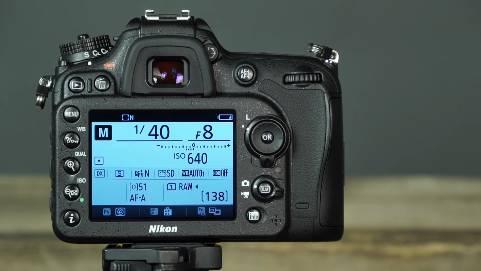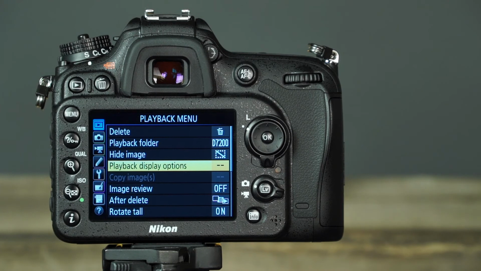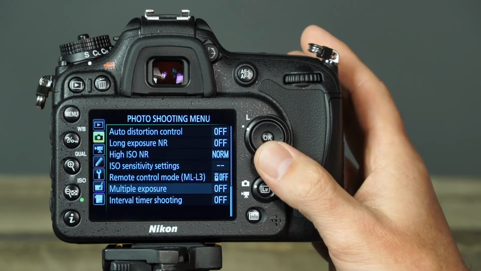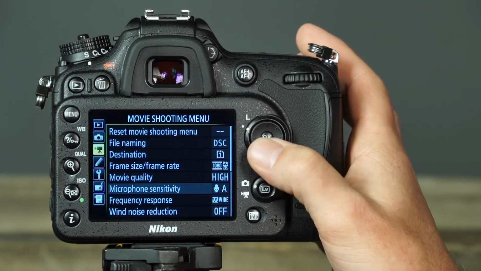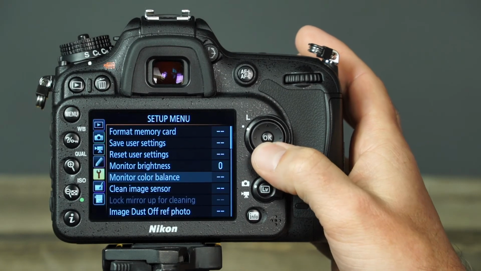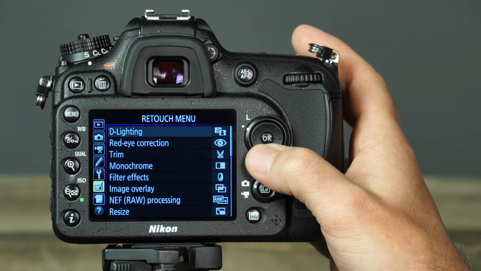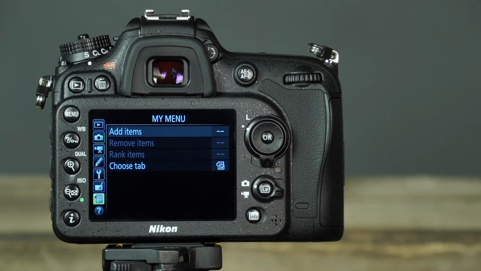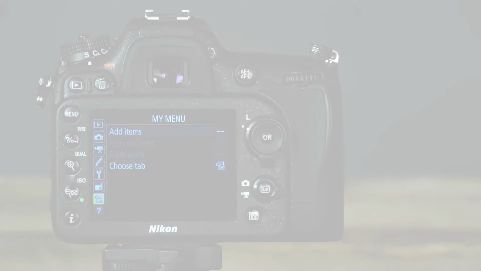Let's take a look at the D7200's sophisticated menu system. To access the menus, simply press the menu button. There are 5 different menus, including the Playback, Photo Shooting, Movie Shooting, Custom Setting, Setup, Retouch, and My Menu. Many of these settings are discussed in greater detail in other chapters of this guide. We'll just look at an overview of the menu items in this chapter.